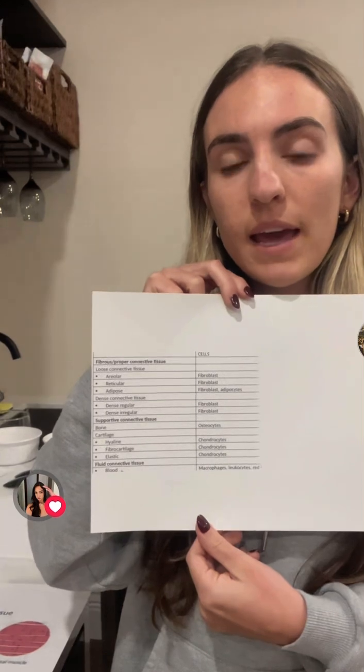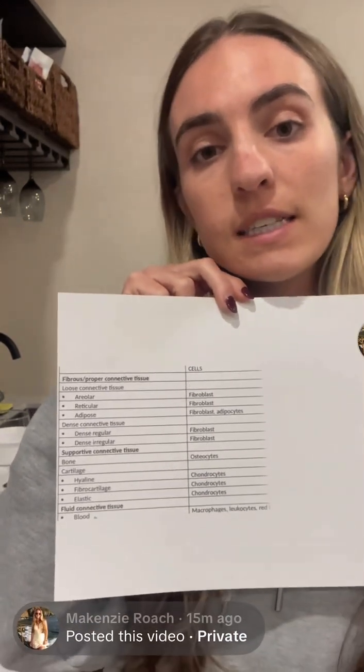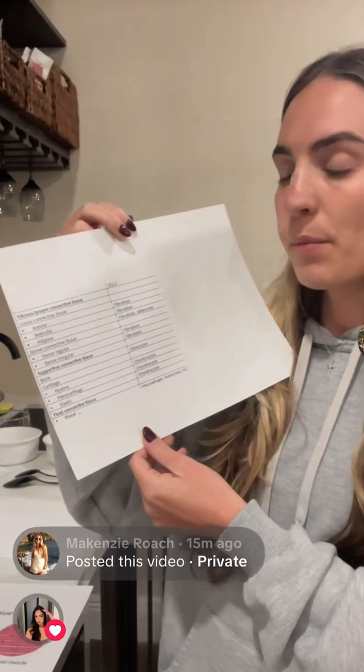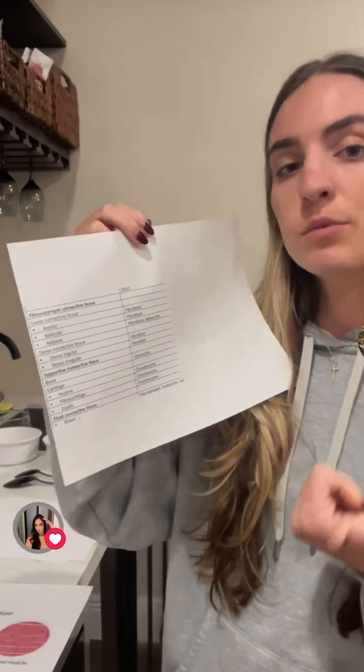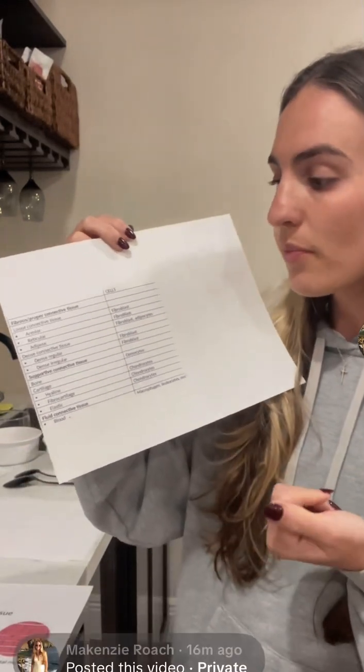Here I'll be showing a list of all the different connective tissues. We have loose connective tissue, which consists of areolar, reticular, and adipose. Then we have dense connective tissue, which has irregular and regular. Then we have supportive connective tissue, which consists of bone and cartilage. The cartilage types are hyaline, fibrocartilage, and elastic. Then lastly, we have fluid connective tissue, which is blood.